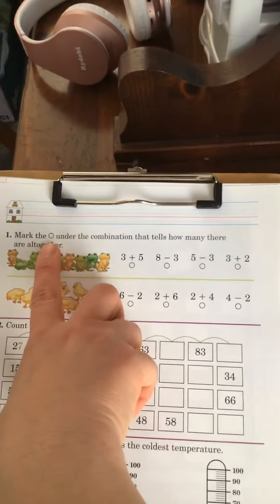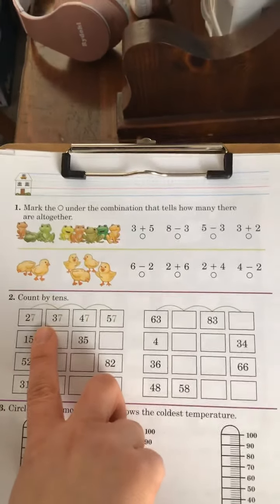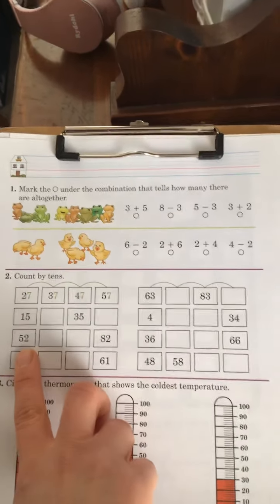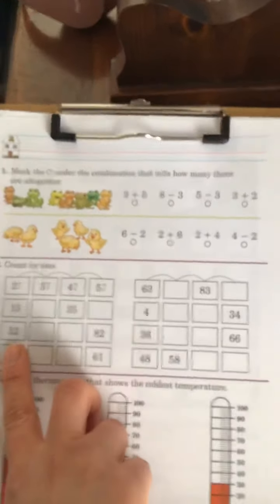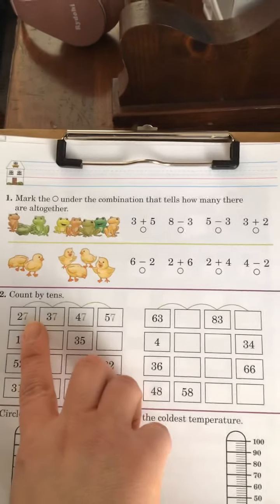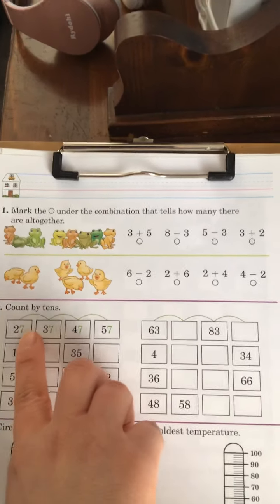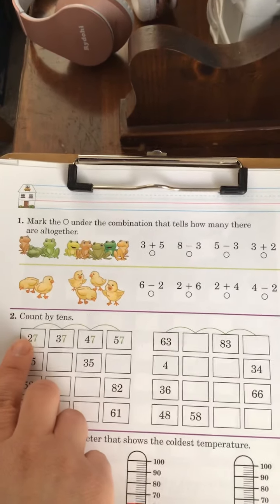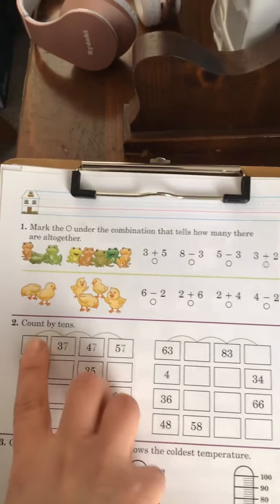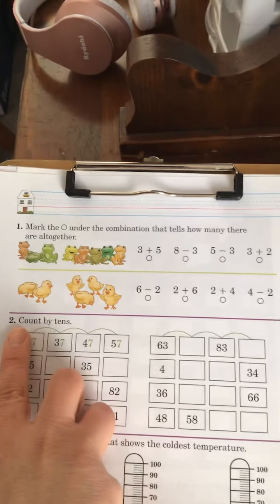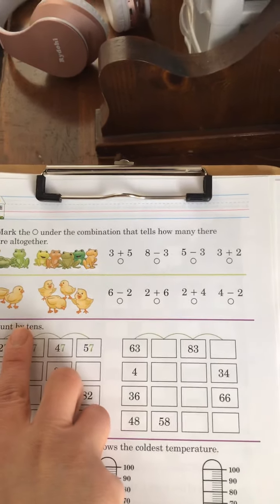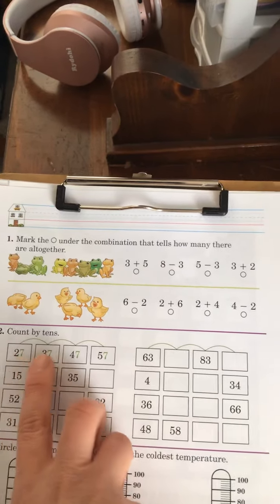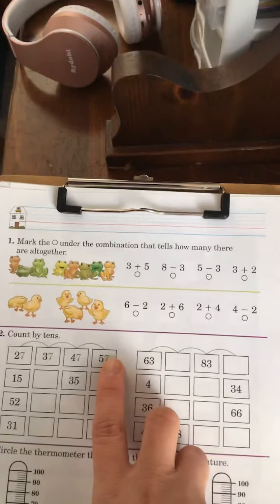Remember, counting by tens. No matter where you start, you can always count by tens. Because counting by tens, only the tens column changes. So look up here, 27. Yes, only the tens column changes. So look, the ones column stayed the same, and the tens column went from 2, 3, 4, 5.